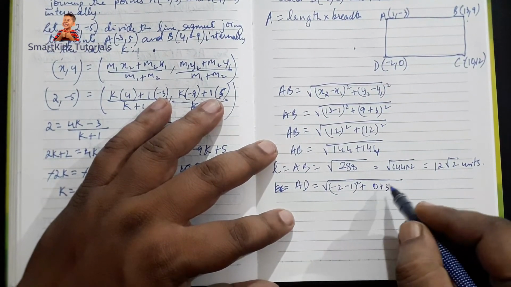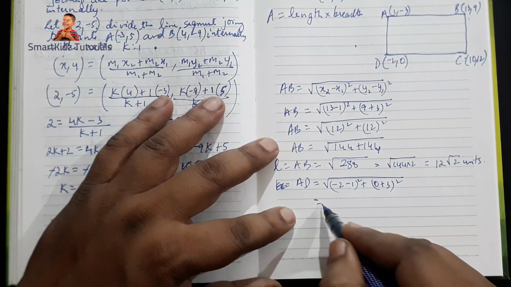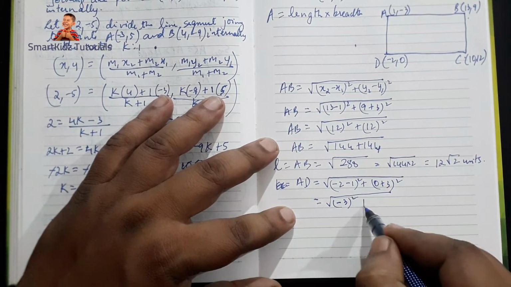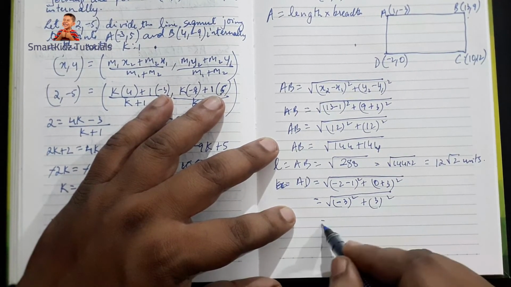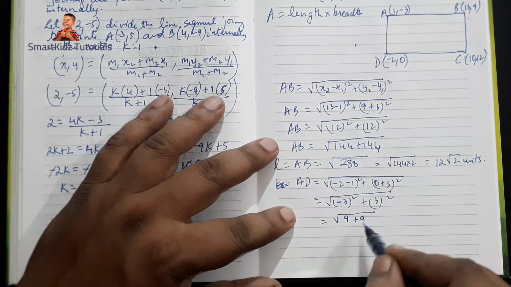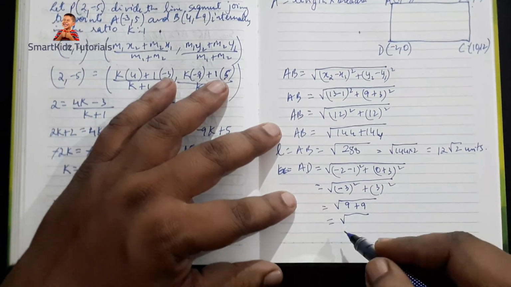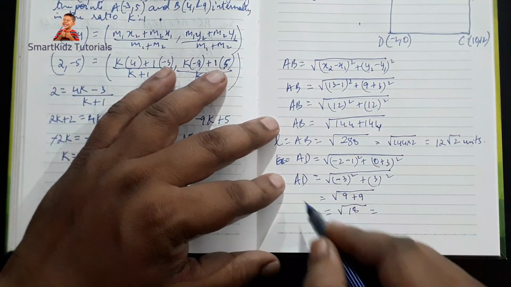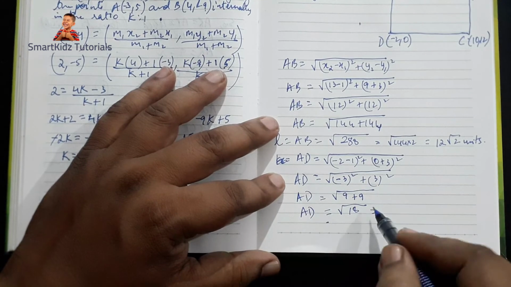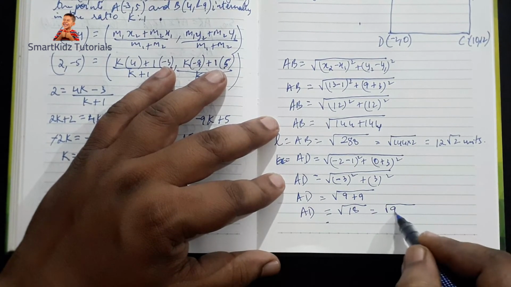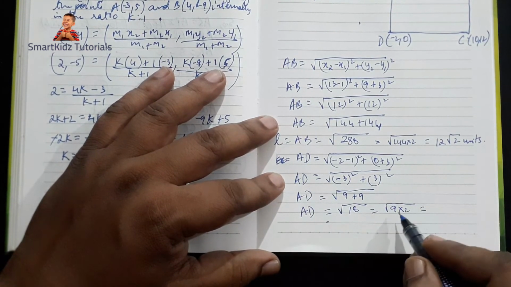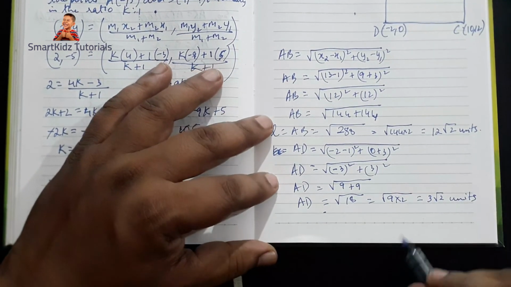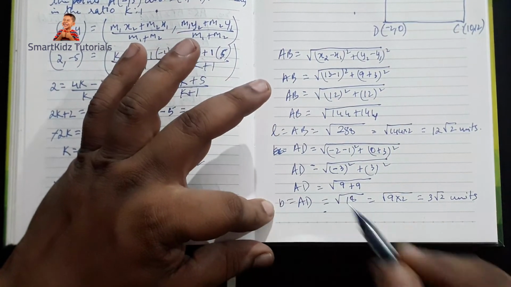That gives us the square root of minus 3 whole square plus 3 whole square, which is 9 plus 9, that is square root of 18. We can write this as square root of 9 into 2, and the square root of 9 is 3. So 3 root 2 units. That is the breadth.